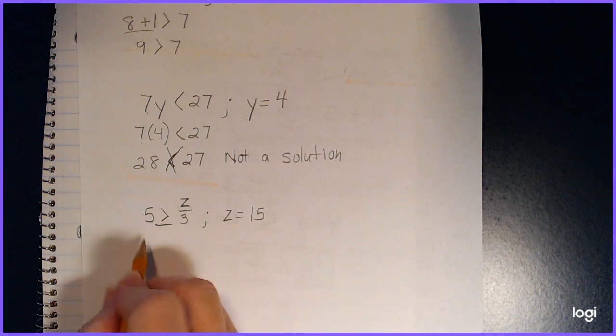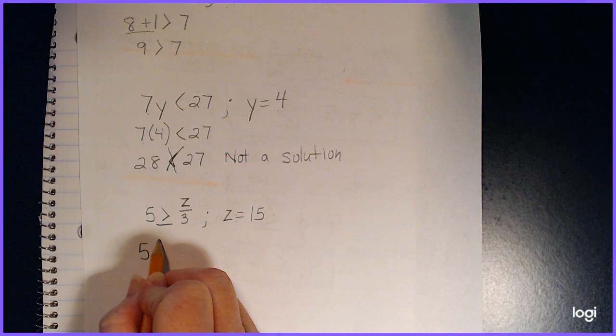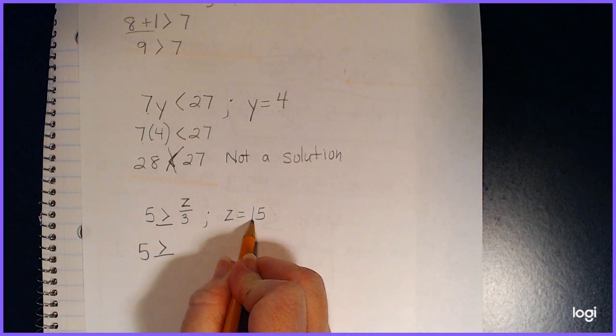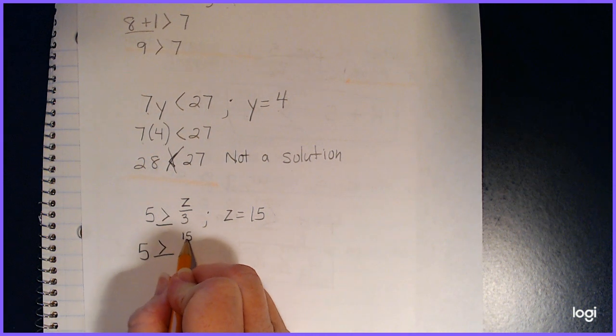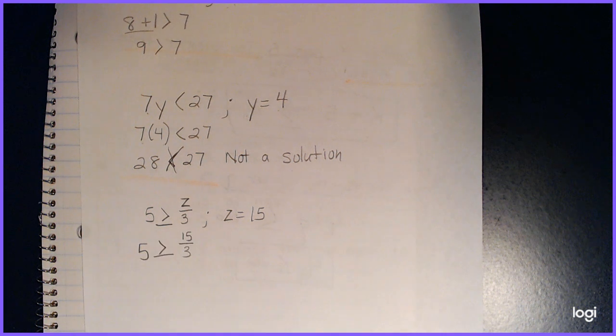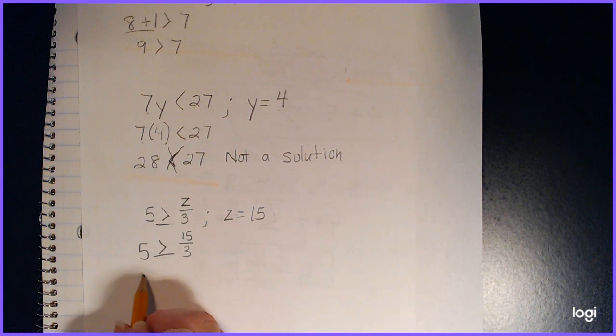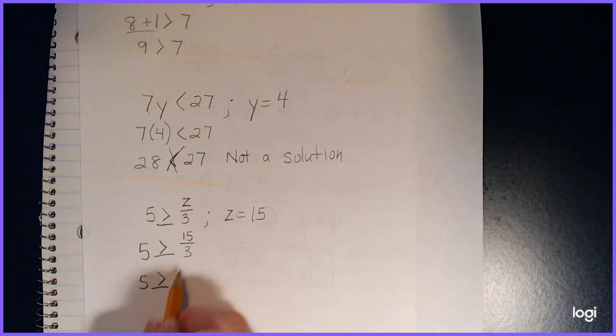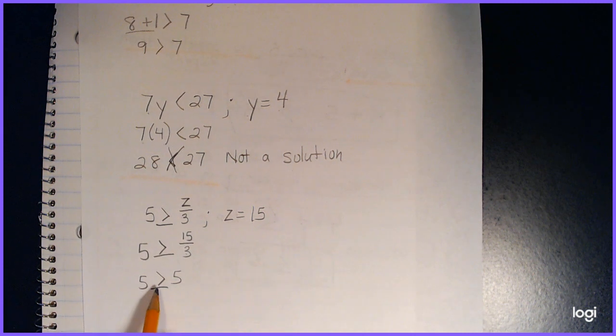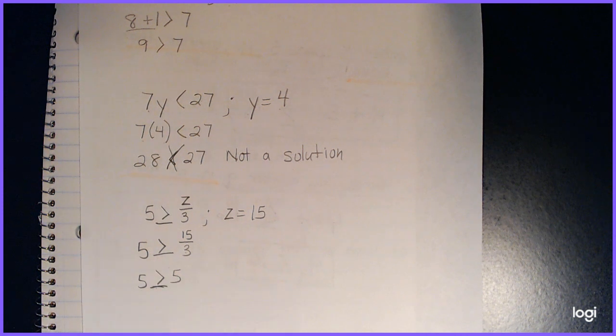All right, so let's see, I would write 5 is greater than or equal to, we're going to substitute z out and put 15 divided by 3. All right, so let's see, 5 is greater than or equal to, 15 divided by 3 is 5. Is 5 greater than or equal to 5? Yeah, 5 and 5 are equal. So this is a solution.